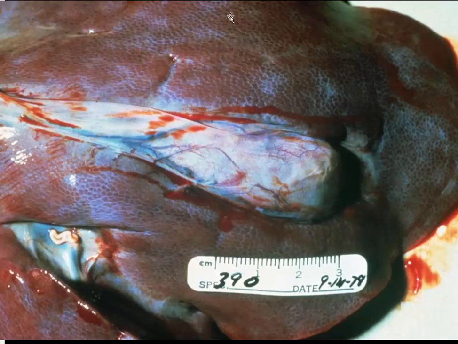Okay, slide number 7. I'm not going to tell you the species. That's how mean I am. So, I would like the species. I would like a morphologic diagnosis. And I would like 2 possible causes. Okay, time's up.